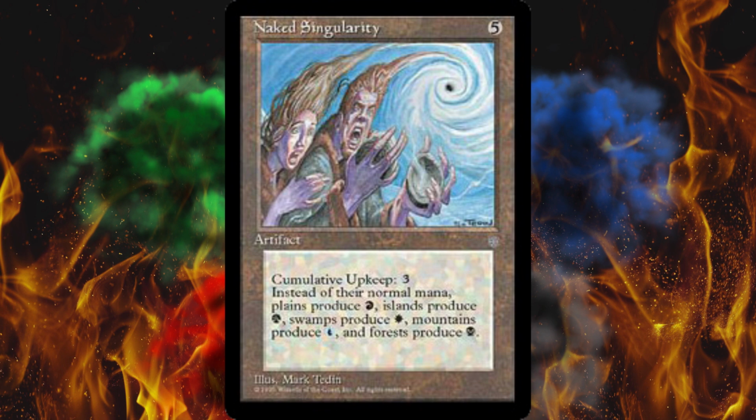I mean, that cumulative upkeep is utterly ridiculous. You're never going to be able to pay that past like 2 or 3 turns. I mean, not under normal circumstances. People can generate infinite mana if they want. Actually, that would be a fun combo, come to think of it. But yeah, it doesn't protect itself or anything, but it's just so stupidly funny.